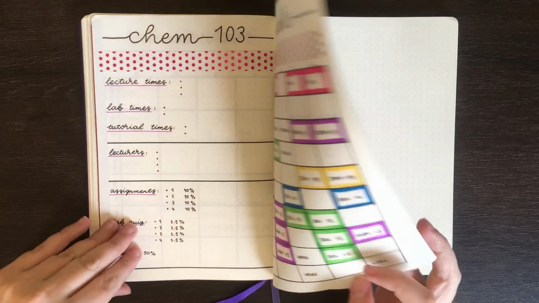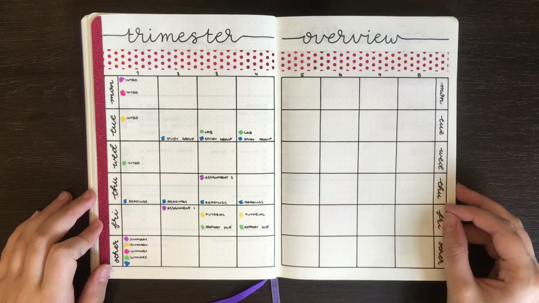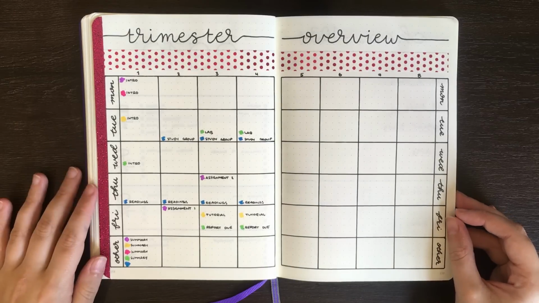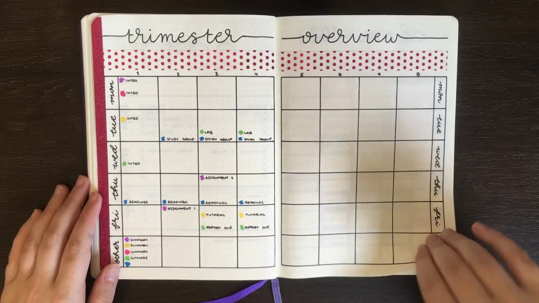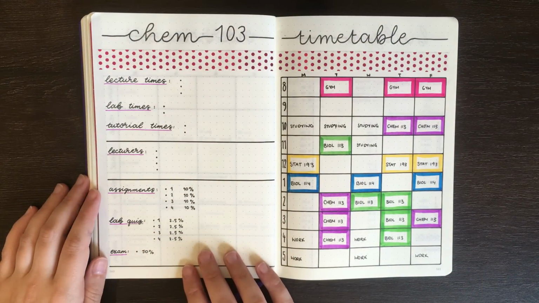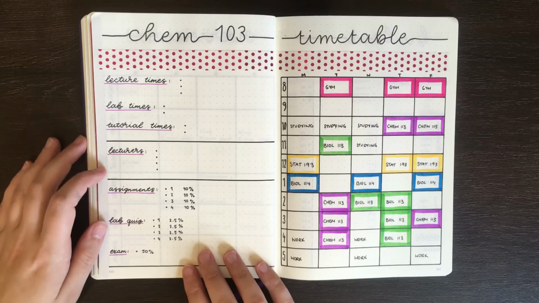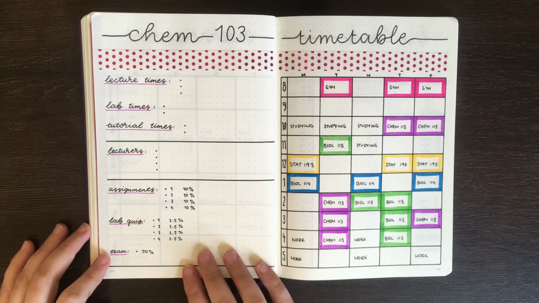Just as a final flip through, we had the trimester overview, where you can write down the due dates for all of your different papers throughout the trimester. We had a course overview page, which can be used to list out lecture, lab, and tutorial times, any of your lecturers and their contact details, and the different assessment pieces you have for that paper.